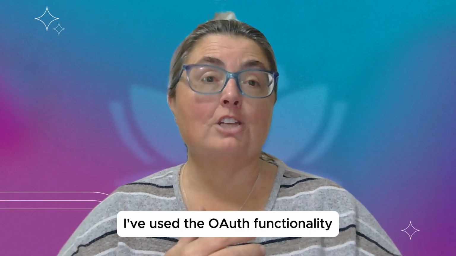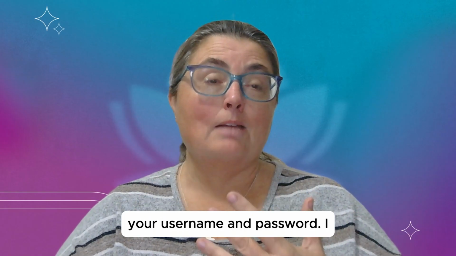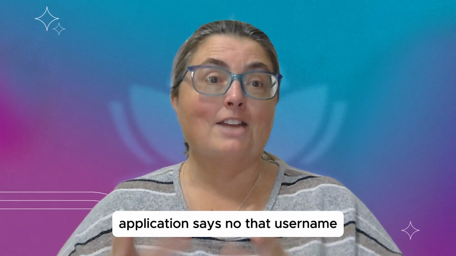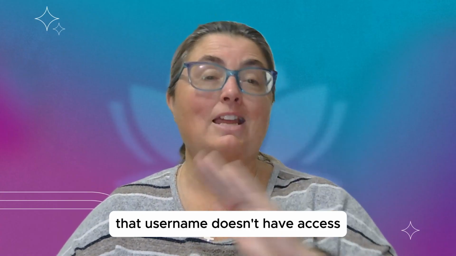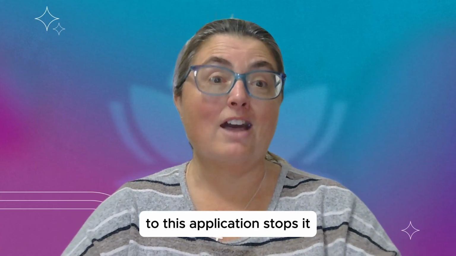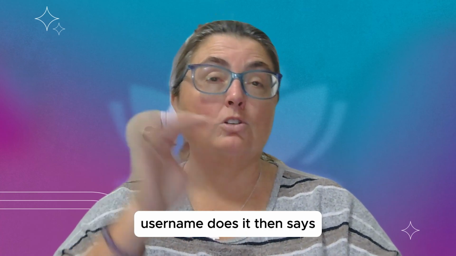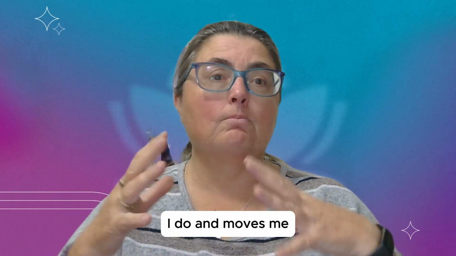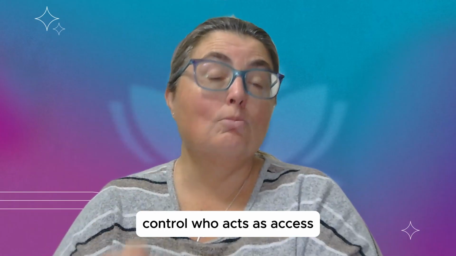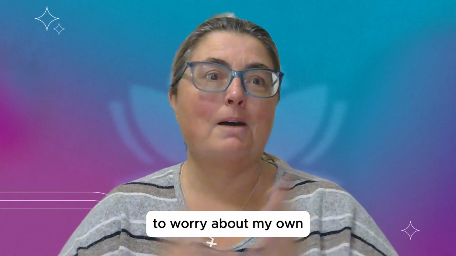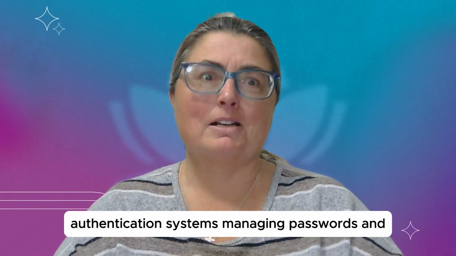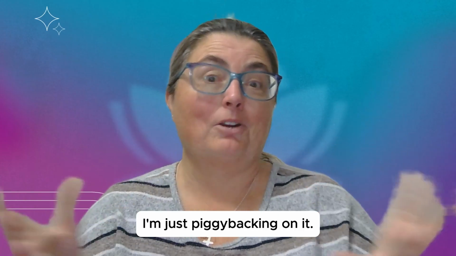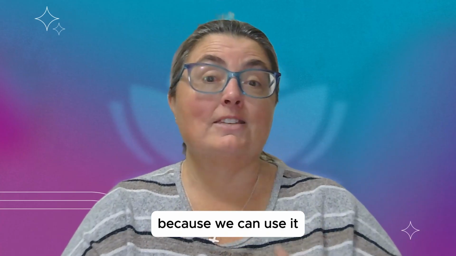So I've used the OAuth functionality to say, you log in with your username and password. I don't care what it is. I don't need to see it. You just need to log in with it. My application says, no, that username doesn't have access to this application, and stops it right there. But if that username does, it then says, do you consent to giving access to this? Yes, I do, and it moves me forward. So I can really control who has access to my app without having to worry about my own authentication systems, managing passwords and usernames. It's all done for me by another system, and I'm just piggybacking on it. So it's a wonderful thing because we can use it ourselves.